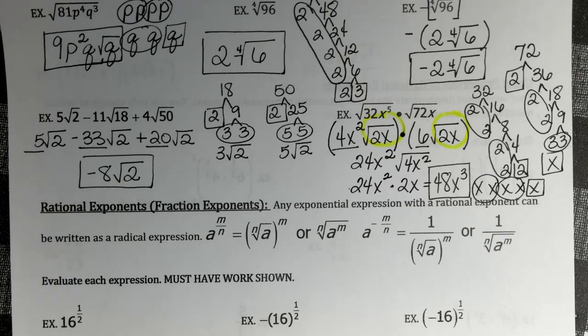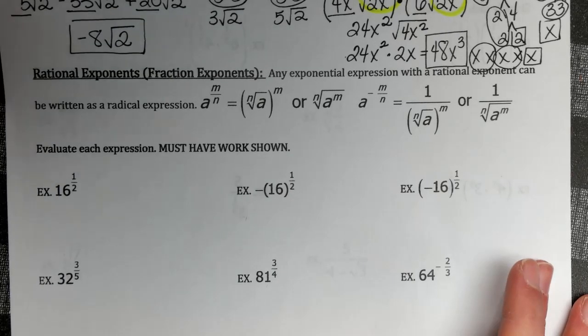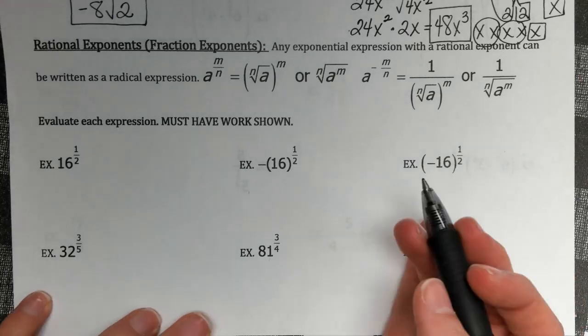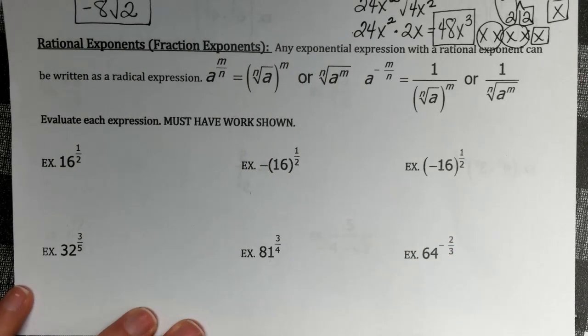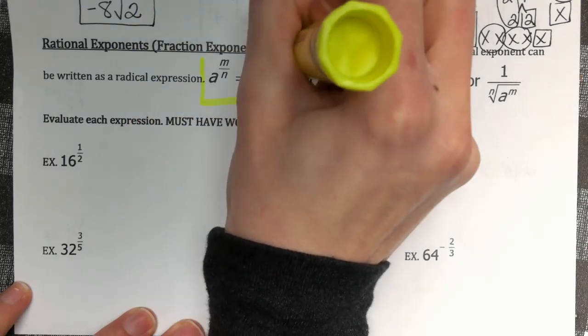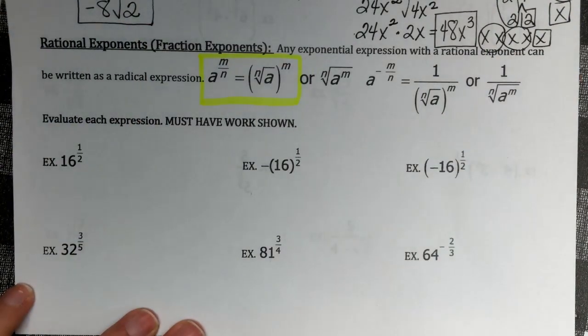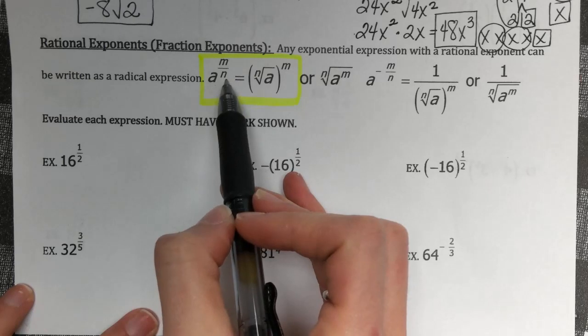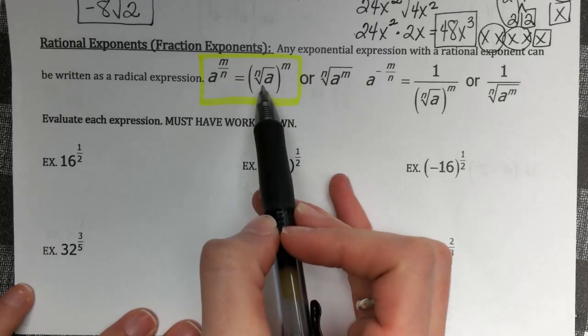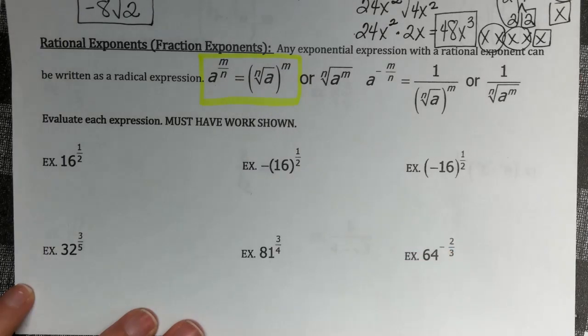Now we're going to move on to rational exponents. Rational just means can be expressed as a fraction. So your exponents are now going to be fractions. Okay? Any exponential expression with a rational exponent can be written as a radical expression. So there's a formula that you have learned in Algebra 1, if I have a to the m over n power, which we've talked about before. We've talked about this formula because that's why when you take a cube root, you have to have exponents divisible by 3. Y'all remember that lesson?